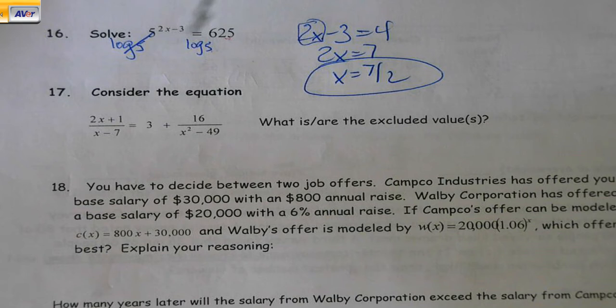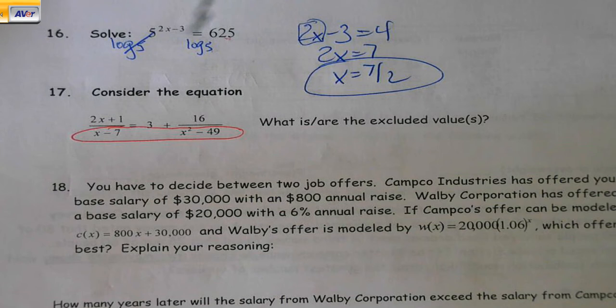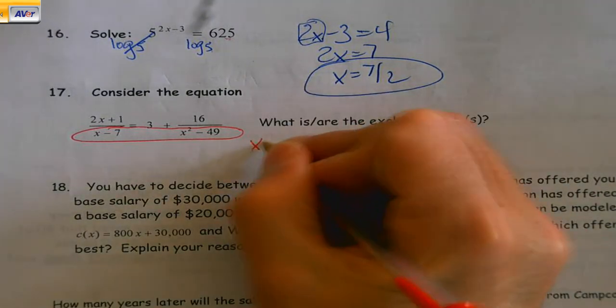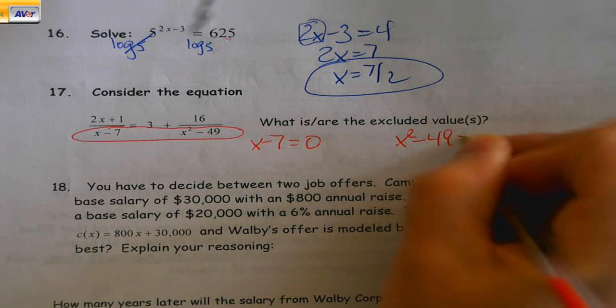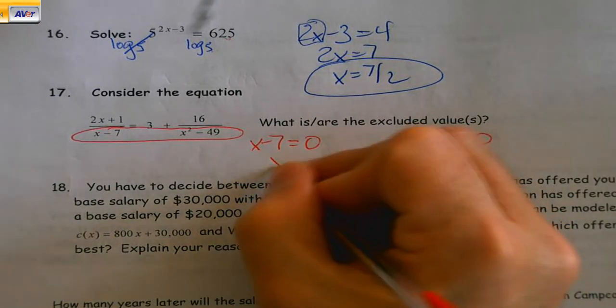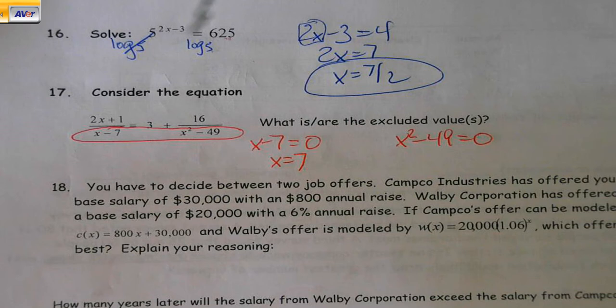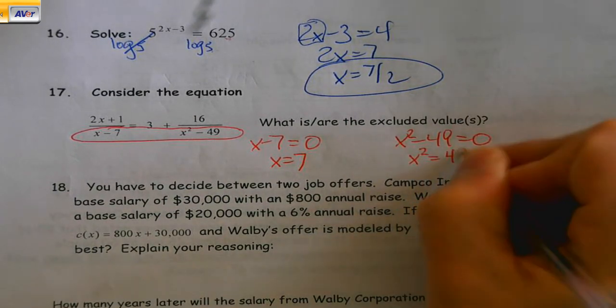17. Again, don't solve this. What are the excluded values? Denominators only. Set them equal to 0 and find out what numbers there are. Because we don't want the denominator to equal 0. Well, the values that we're about to solve for will make the denominator 0. And that's what we do not want.